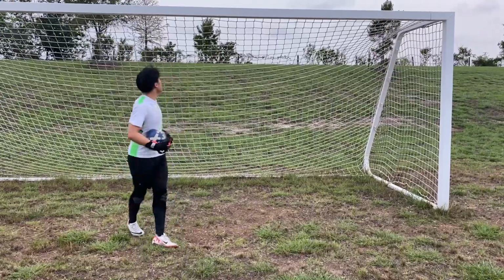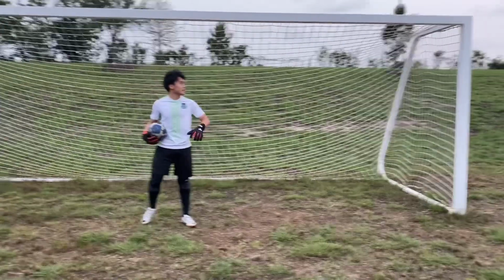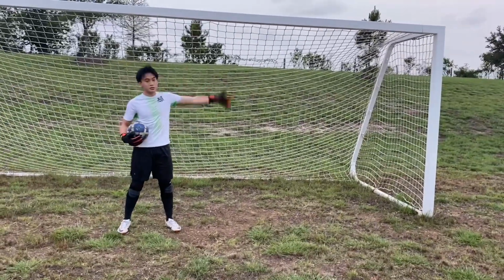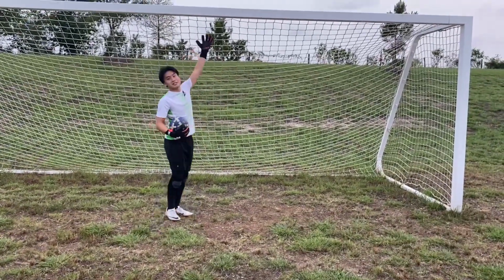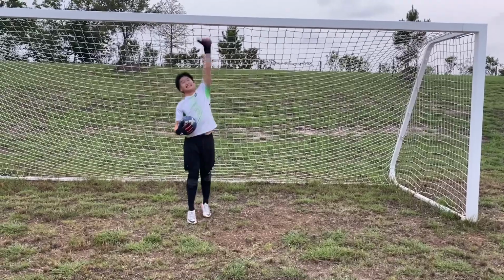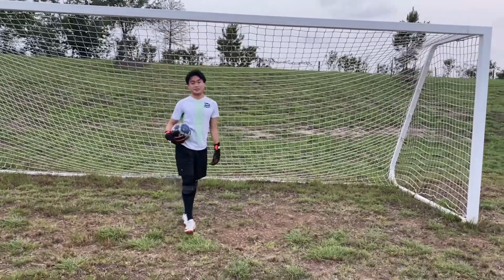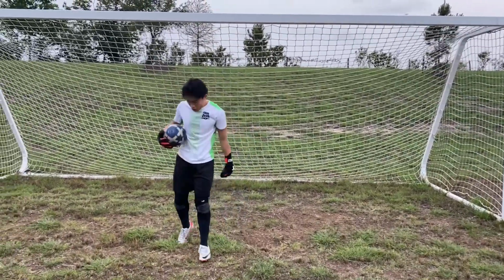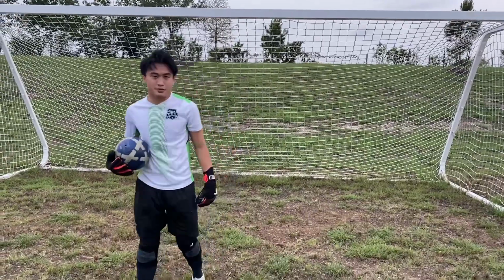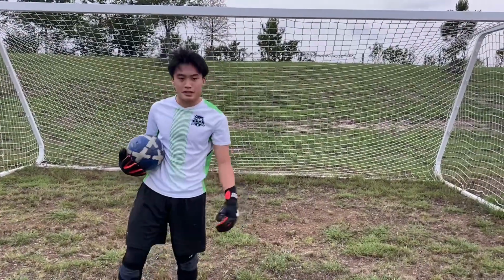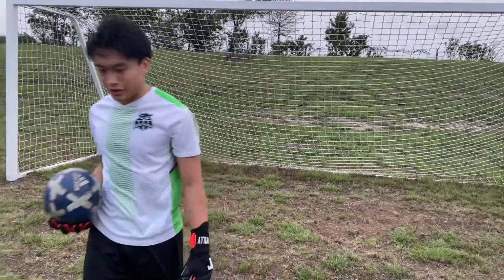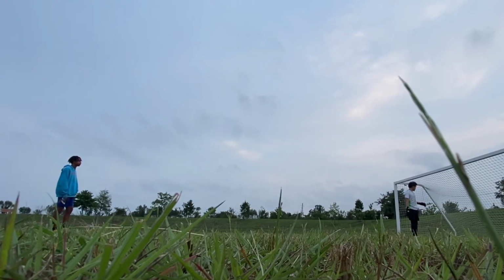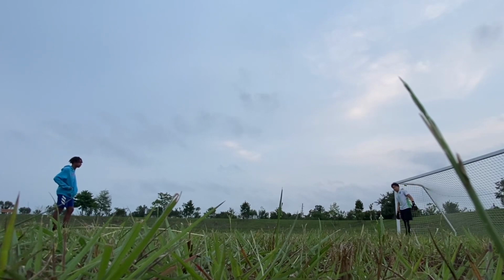For example, if I'm right here and he shot that, I'm not saving that, because this goal was way too big. It's 24 feet wide and 8 feet tall. I can't even touch the post. It's like I was on my tippy toes. Okay, it's really big. So usually I want to get as close as possible, and not too close to stop the shot. The reason why I don't want to go too close is because they can chip the ball or loop over me.